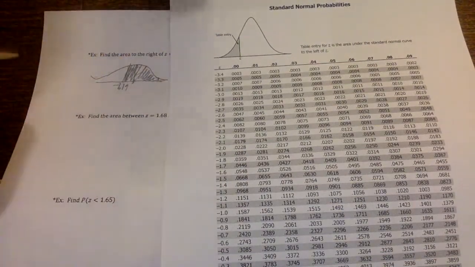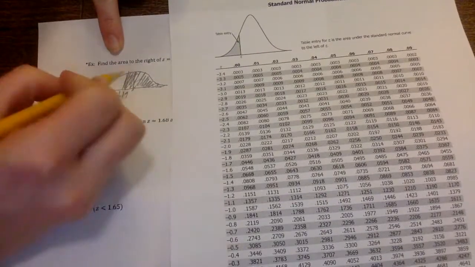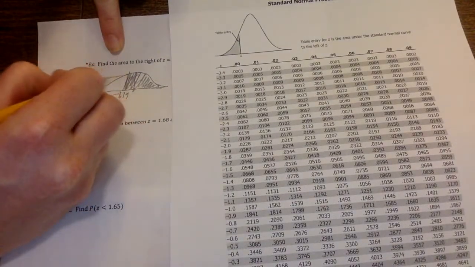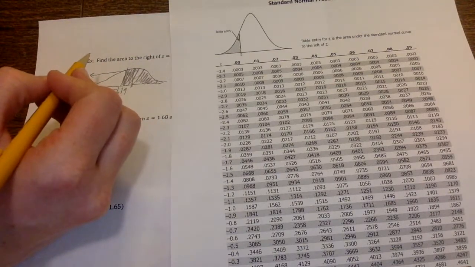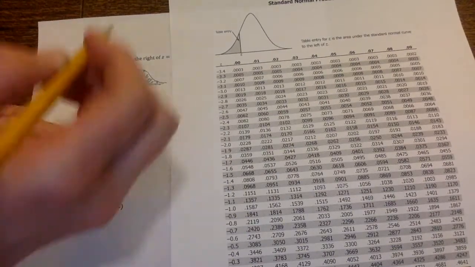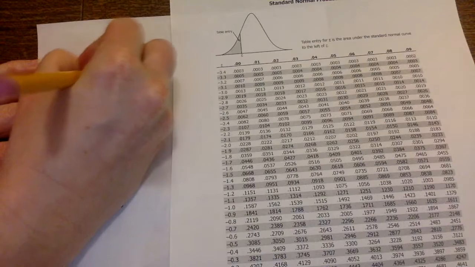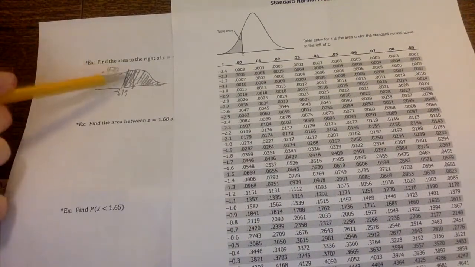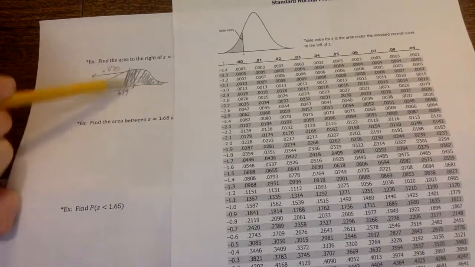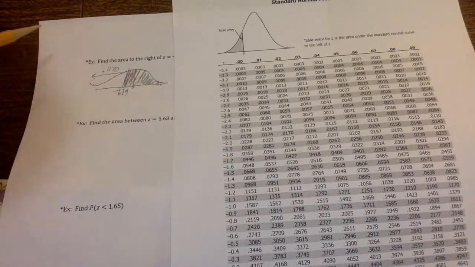Okay, here's what I mean. If you do it what I call the long way, you're going to look up negative 1.19, and remember that goes this way. So when you look up negative 1.19, you get 0.1170. You should realize that doesn't make sense because when you have your 0 in the middle, there's 50% on each side.